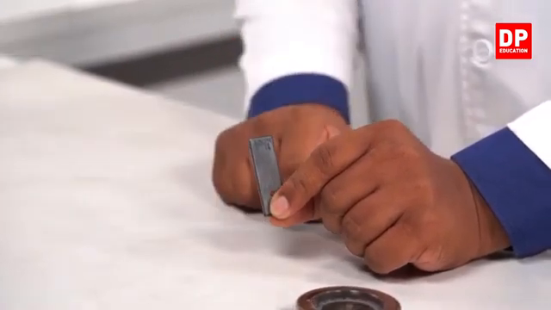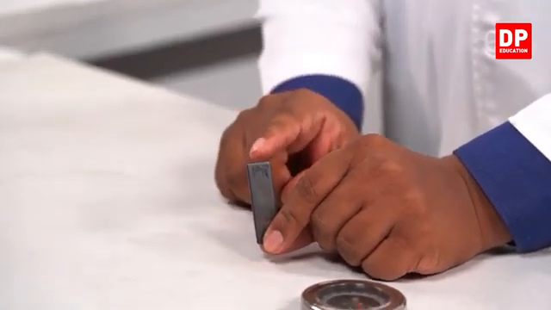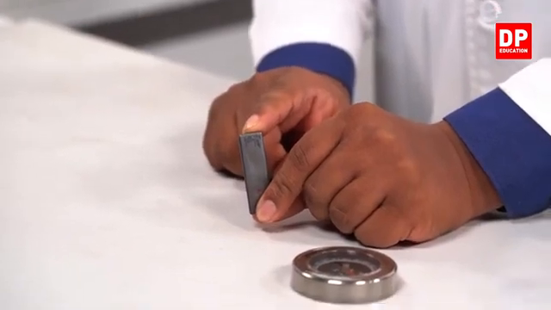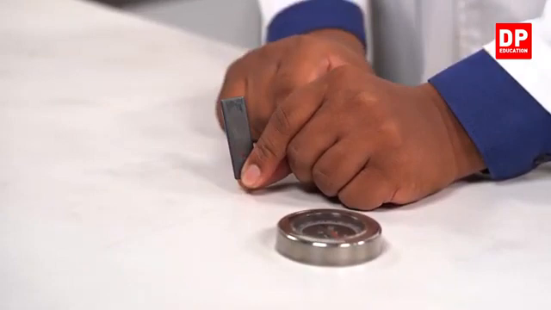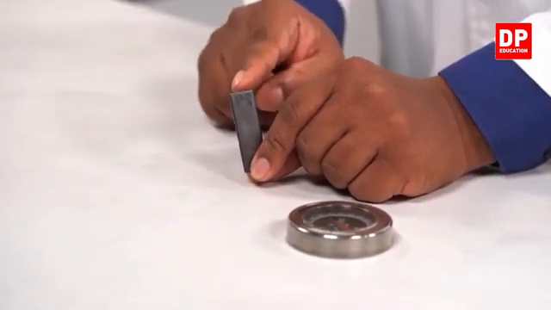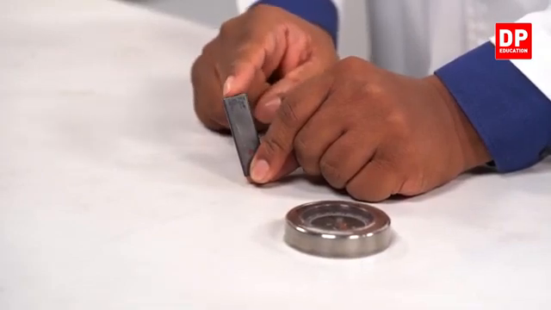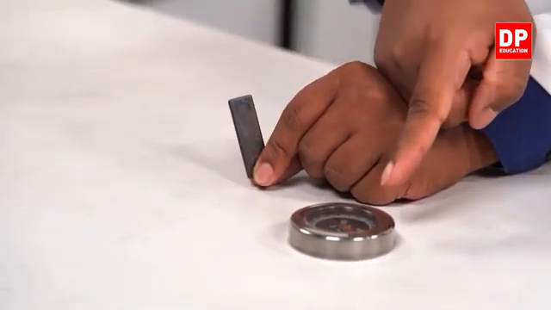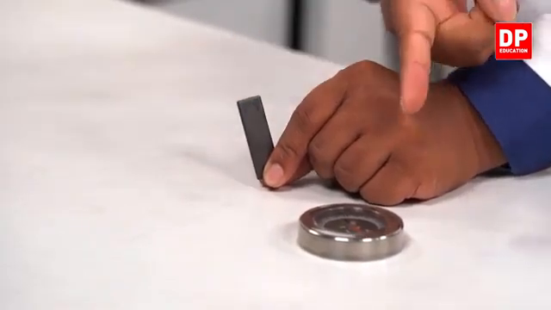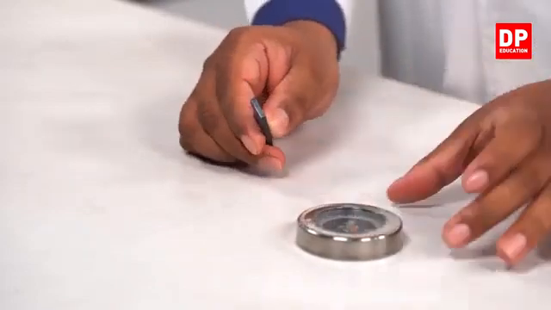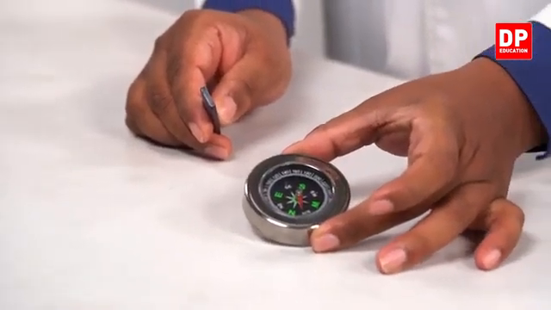To make our conclusions more accurate, I'll take this other end towards the compass, and this end should attract the red color terminal of the compass. So we'll see whether this terminal can attract that red color terminal. This is my compass now.